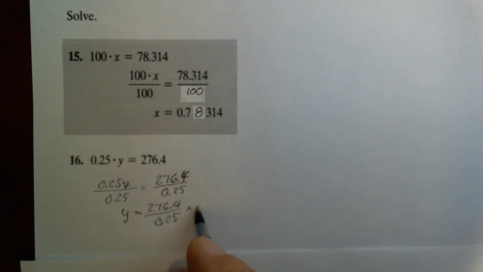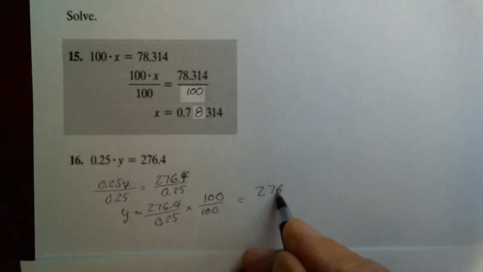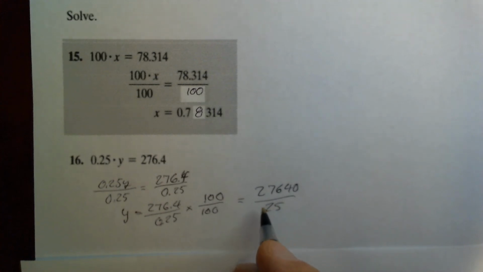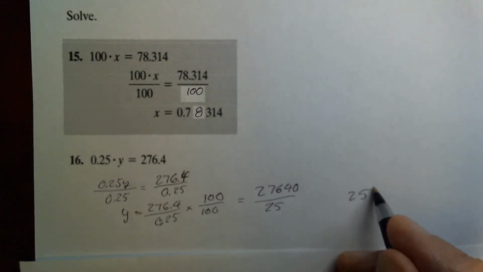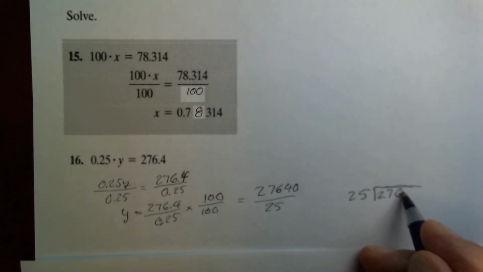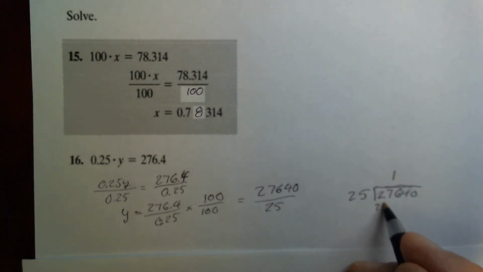We multiplied numerator and denominator by 100 to get a whole number in the denominator. That means we now have 27,640 divided by 25. Remember, we moved the decimal 2 places to the right. So when we divide 25 into 27,640, it goes into 27 one time, that's 25.